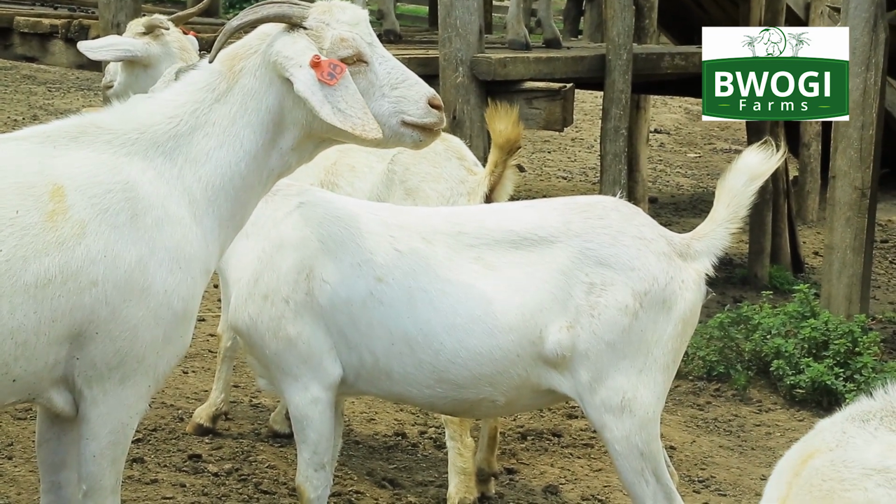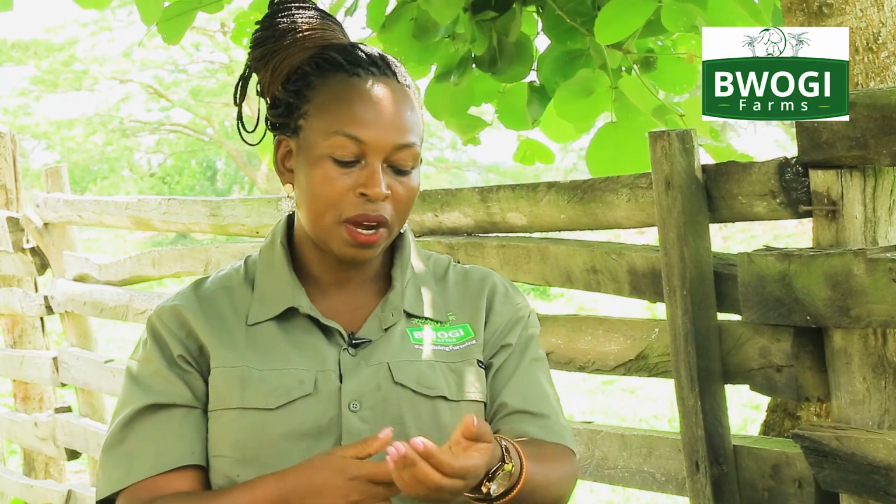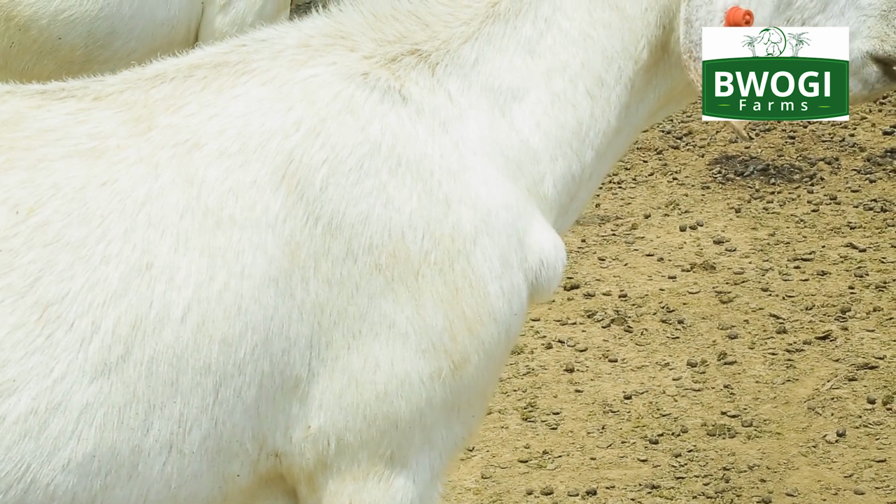How does a bacterial infection end up in a goat skin? Usually it is an opening left on the skin, and then the bacteria enters through that opening to cause dead tissue inside the body of a goat, and eventually that goat ends up with pus in its body.